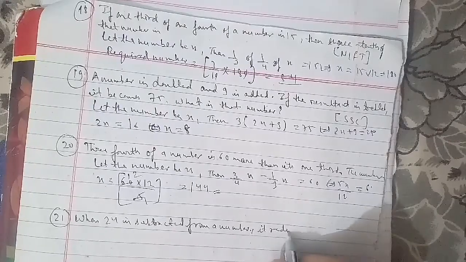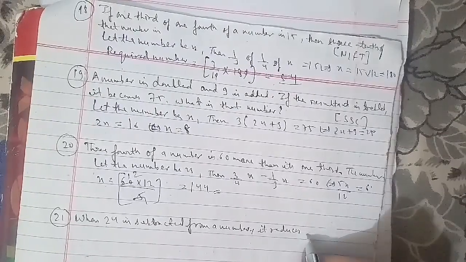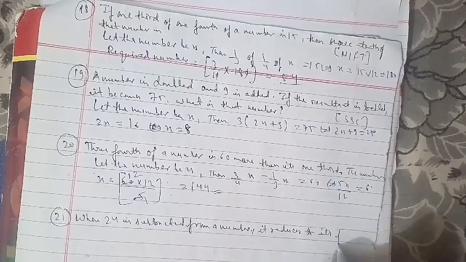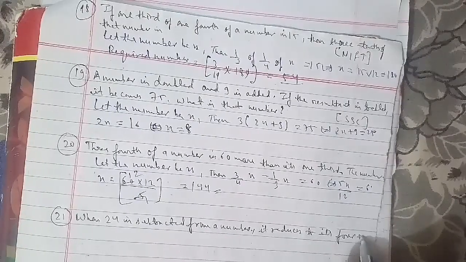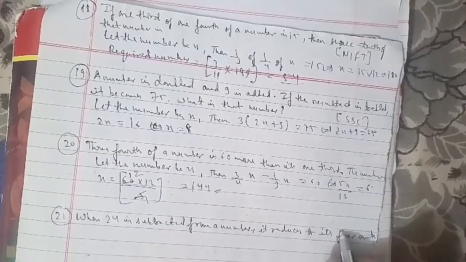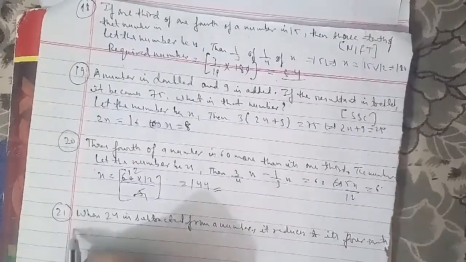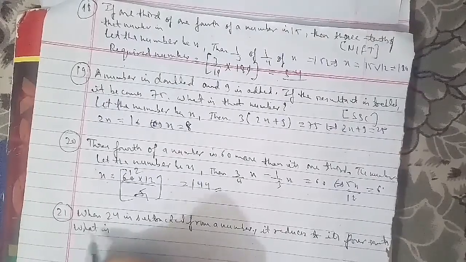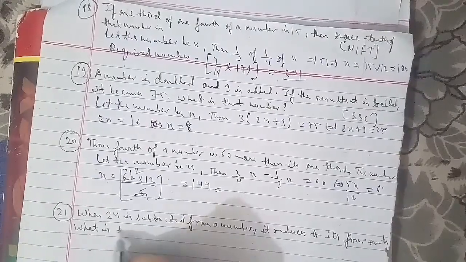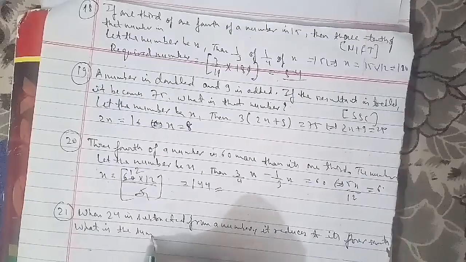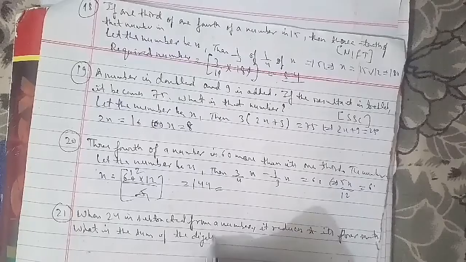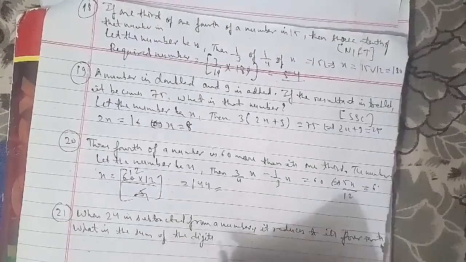What is the sum of the digits of that number? The options we have are 1, 9, 11, data inadequate, and none of these. Let's go ahead to find out the solution for this as well.